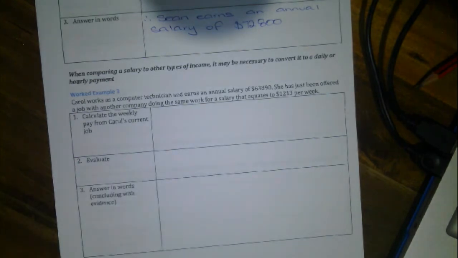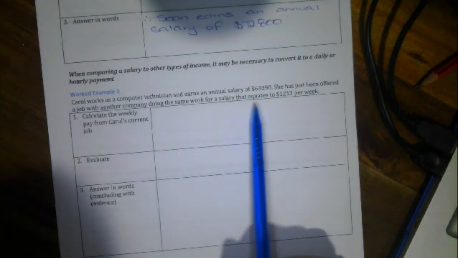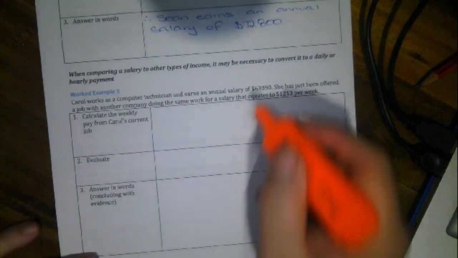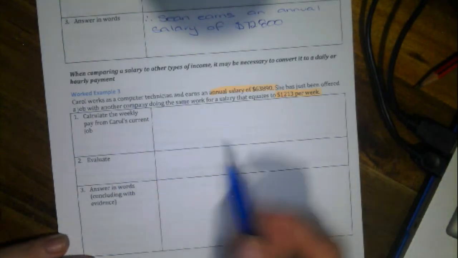This one says Carol works as a computer technician and earns an annual salary of $63,890. She's just been offered a job with another company doing the same work for a salary that equates to $1,213 per week. So what they're asking you is, well, which one should she take? So let's have a look. An annual salary of $63,890, or should she take the $1,213 per week? Calculate the weekly pay from Carol's current job.